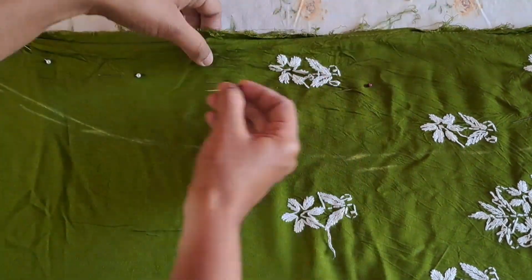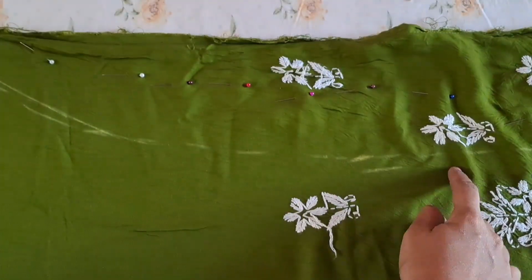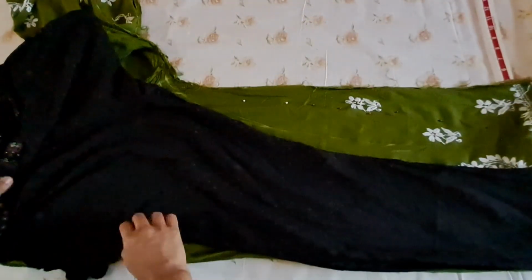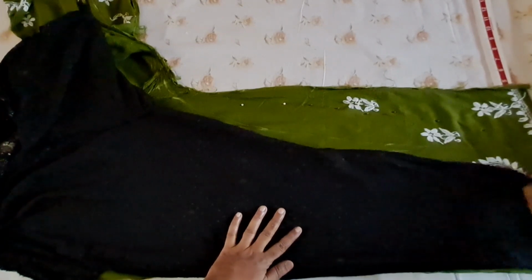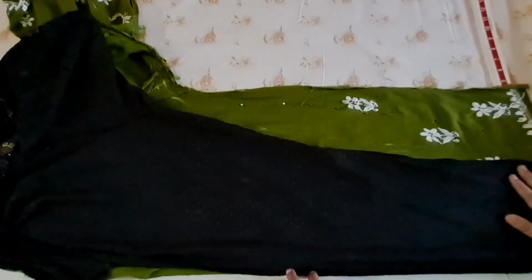And as the last step, use the pants given for measurement. Just verify by keeping like this. Just verify whether the width is enough, crotch length is enough.